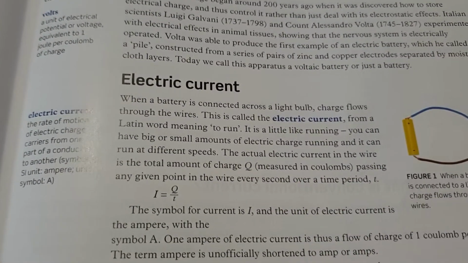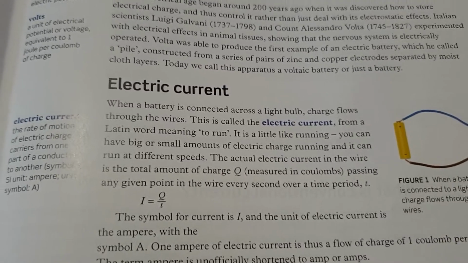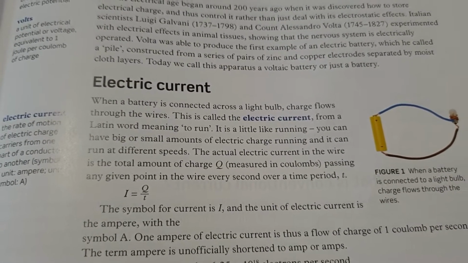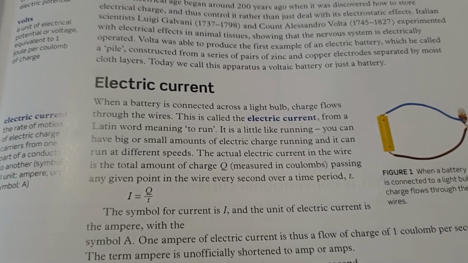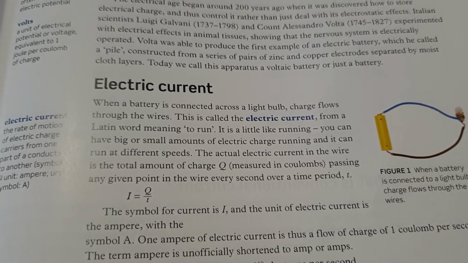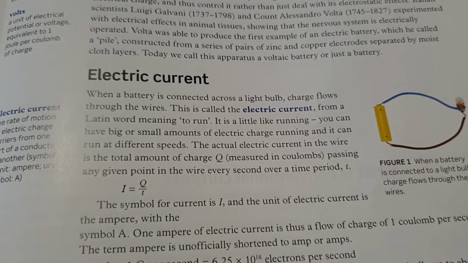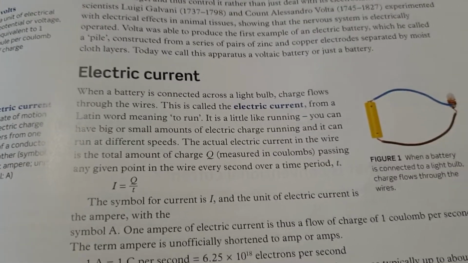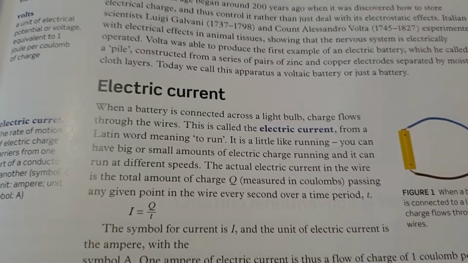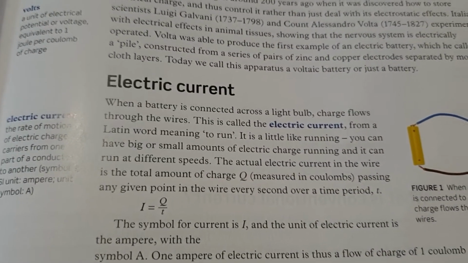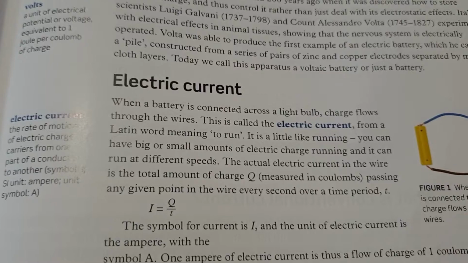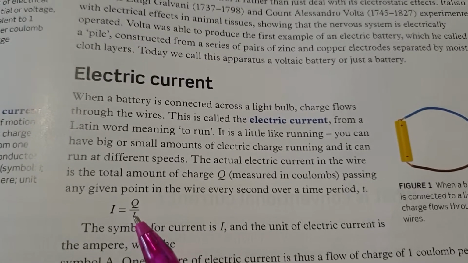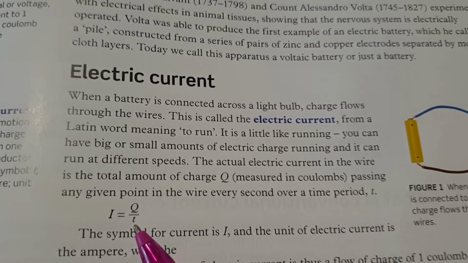Current is the flow of electrons, like how fast electrons are flowing. So if you think of a garden hose, is the water flowing out slowly? Is the water flowing quickly? So that's an analogy with current, and you can think of water has currents, electricity has currents. It's a flow, it's a rate. It's a rate of charge moving through. And so because it's a rate, you can work it out by dividing by time.